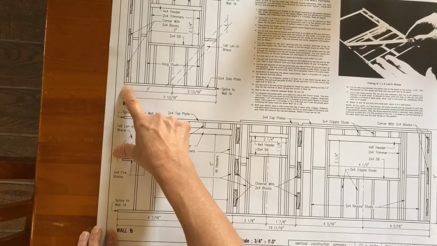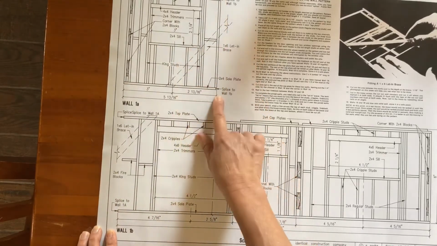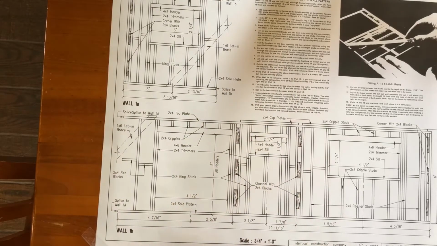This is an exterior wall, it looks like. And so we're going to have something else come in here because there's going to be a wall spliced in here. So you want to make sure you pay particular attention to the directions and the measurements that you're creating.